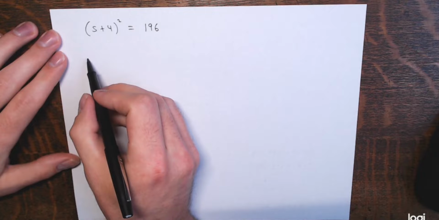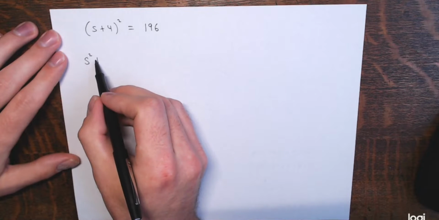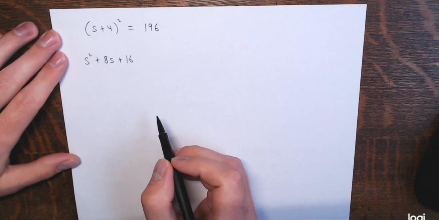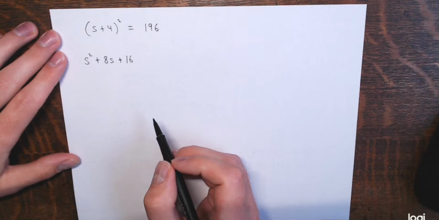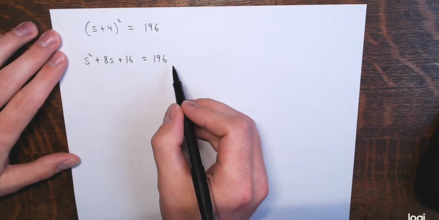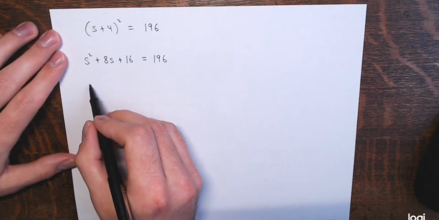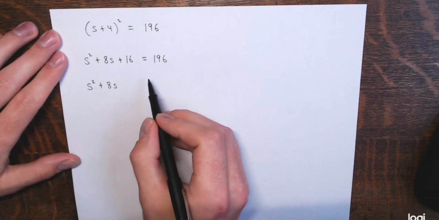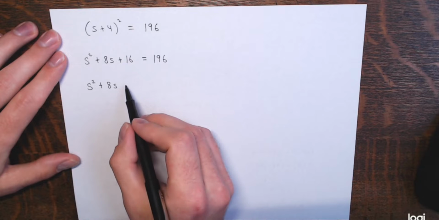So this left side would be S squared plus 8S plus 16. Right? That's S plus 4 times S plus 4. Right? Equals 196. And then I take away 196. You know, I'm doing what I've been doing for all the equations in this video. Now 16 minus 196 would be negative 180.